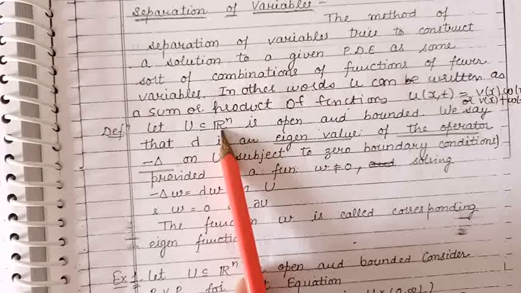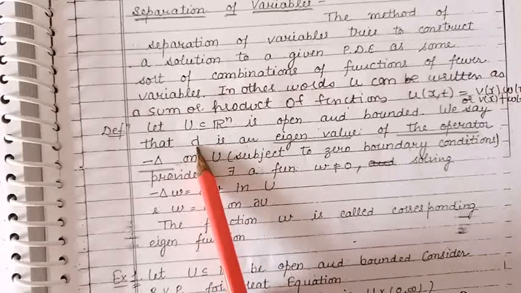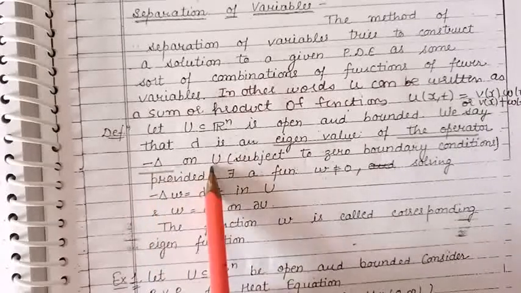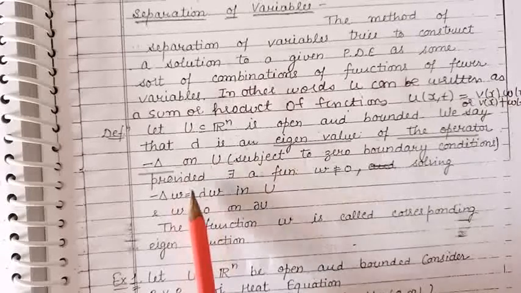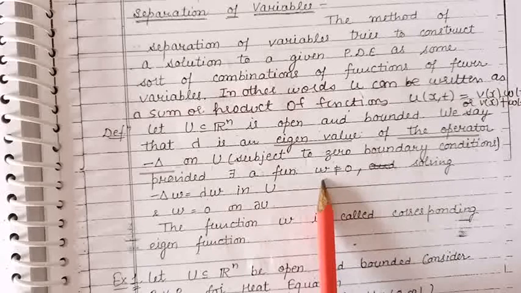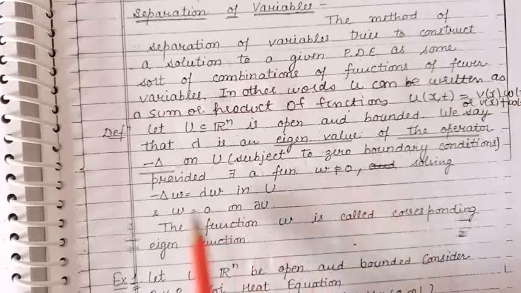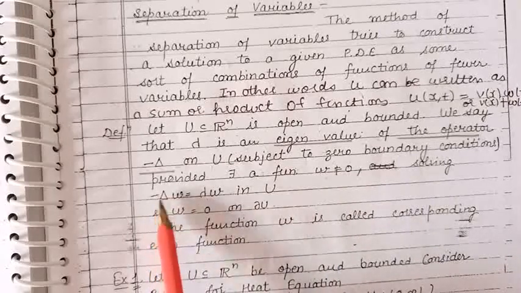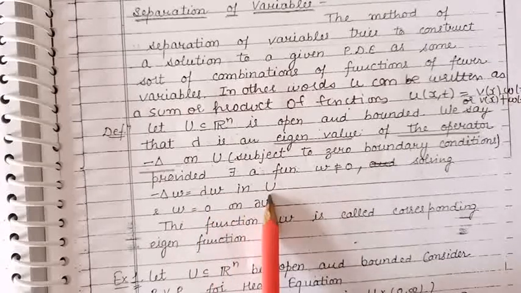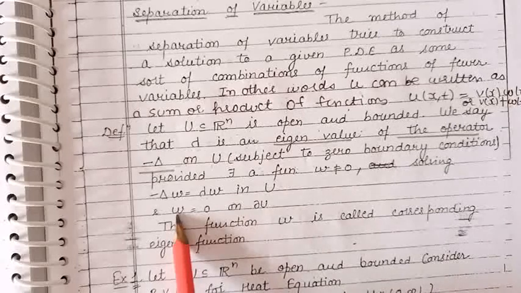Then we say that lambda is an eigenvalue of the operator minus del on the set U, subject to zero boundary conditions, provided there exists a function w which is not identically zero, and solves the problem minus del w is equal to lambda times w in the set U, and on the boundary of set U, the value of function w is 0.